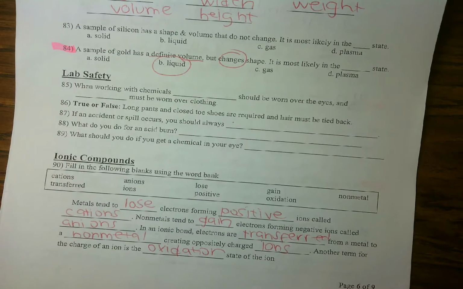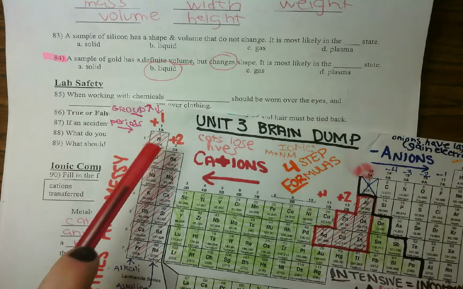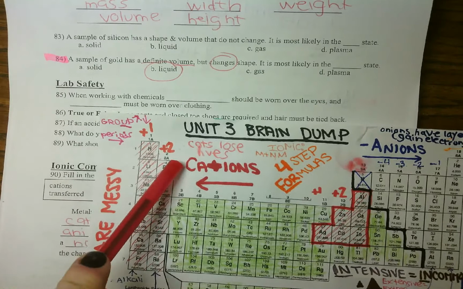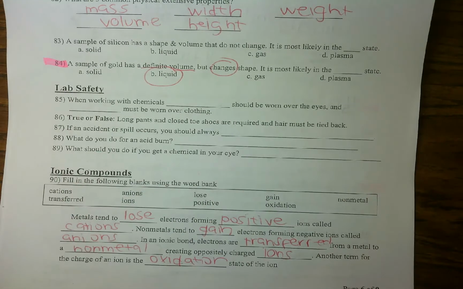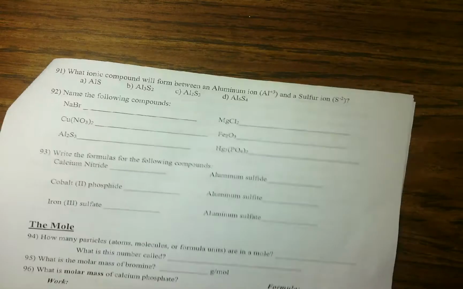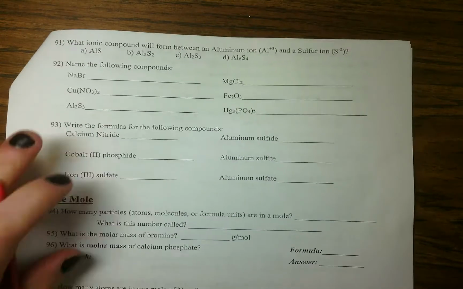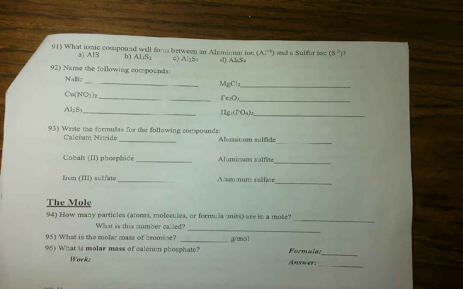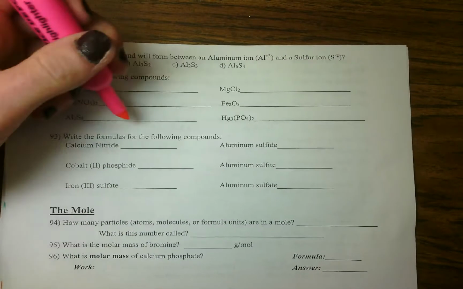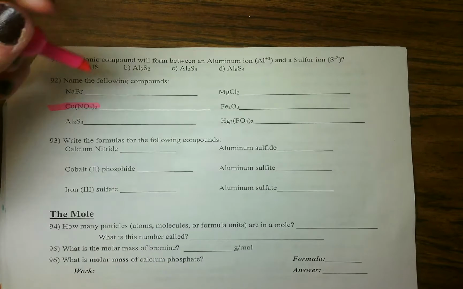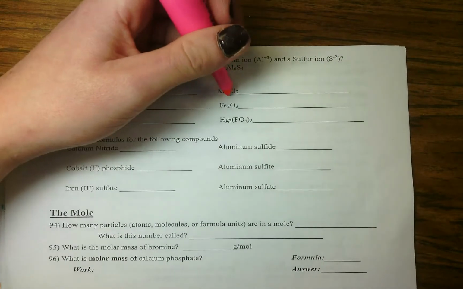So those are all those little numbers that we asked you to write down. These are the oxidation states. It's the same thing as charges. Okay. Let's keep going. And we'll do a few in 92. I'm going to do some of the more challenging ones. I'll also throw in one of the simpler ones so you can see.